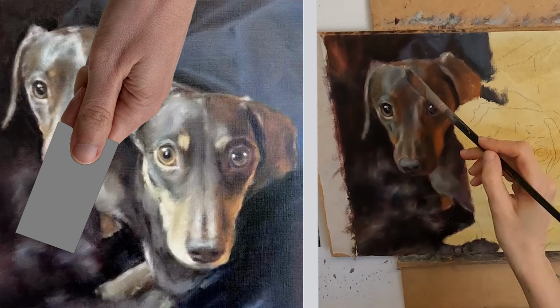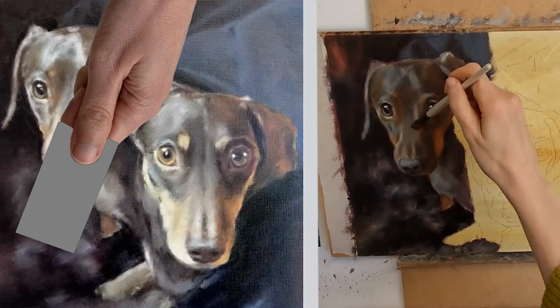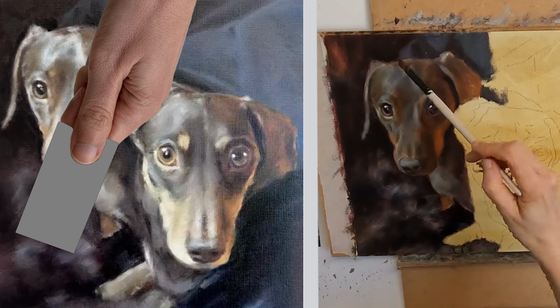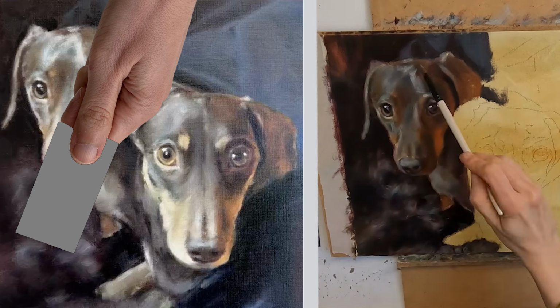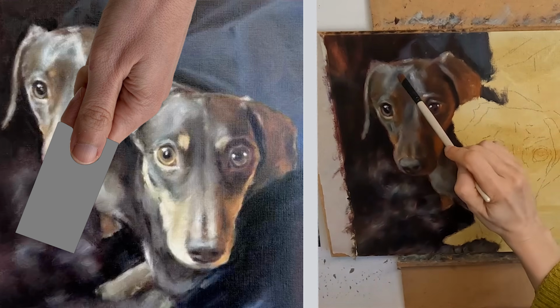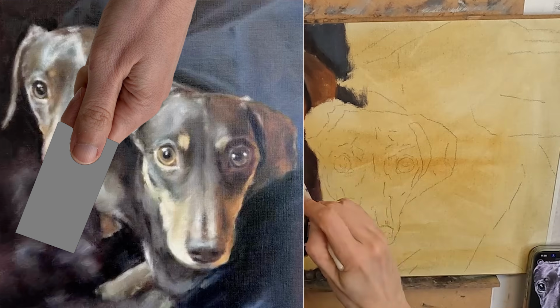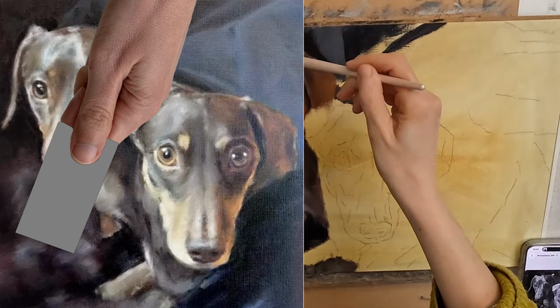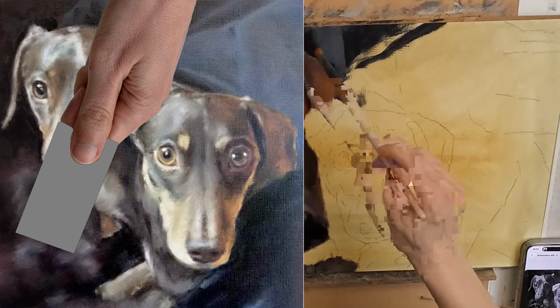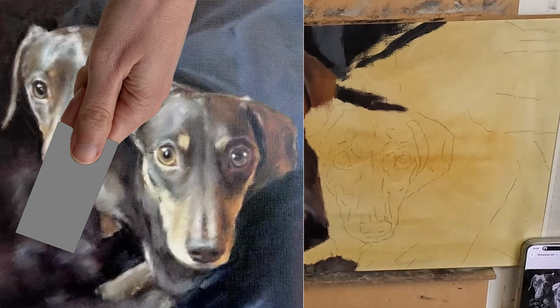I recommend holding a grey card up to your subject matter. Ask yourself if you can see red, yellow or blue. If it is blue, it can only be blue, blue-purple or blue-green. If it is red, it can only be red, red-orange or red-purple. If it is yellow, it can only be yellow, yellow-green or yellow-orange.